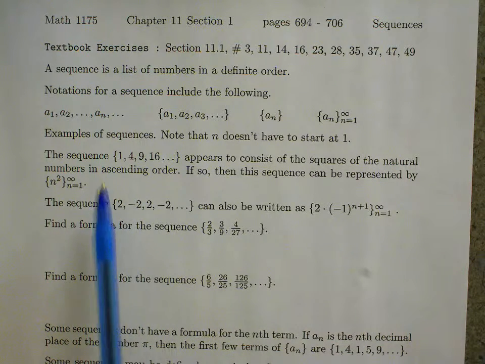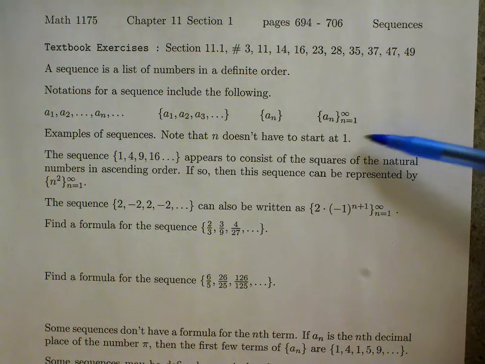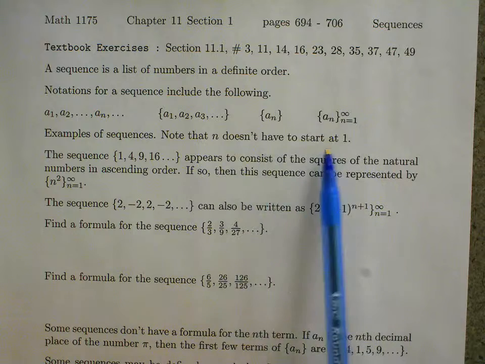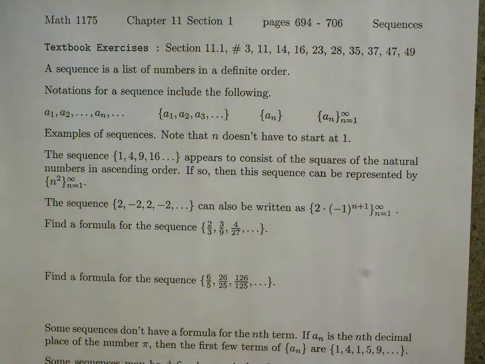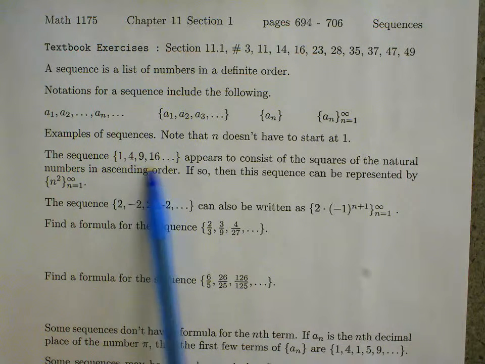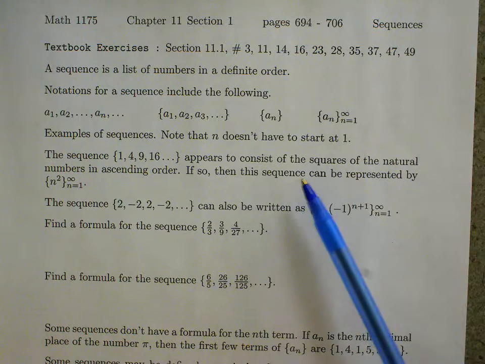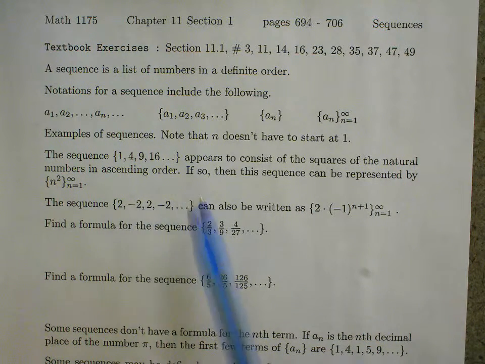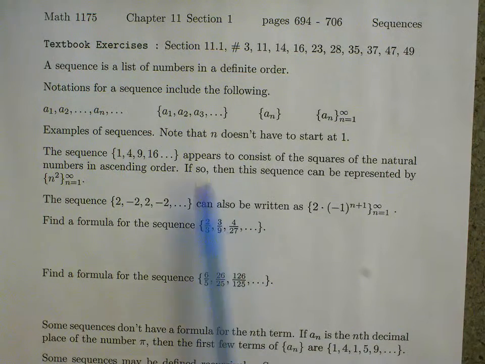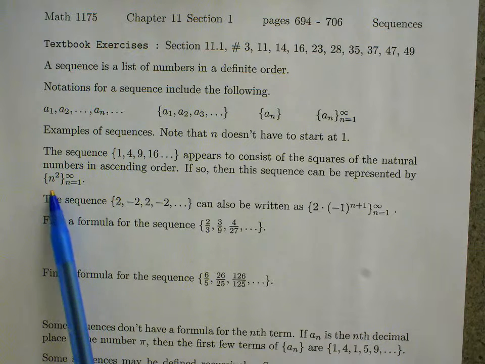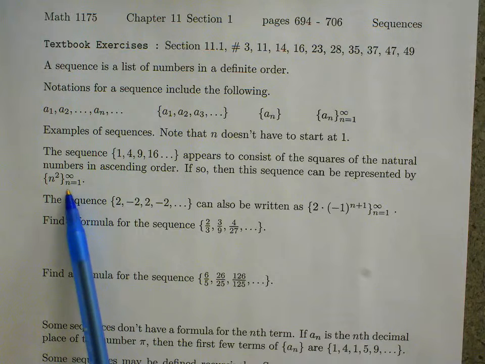We'll look at some examples of sequences, but just keep in mind, even though we often start with a sequence with n equals 1, it doesn't have to start with n equals 1. Okay, this sequence, 1, 4, 9, 16, this particular sequence appears to consist of the squares of the natural numbers in ascending order. So if that is what that sequence is, then we can represent it this way. It's the sequence of the terms n squared, where n ranges from 1 to infinity.